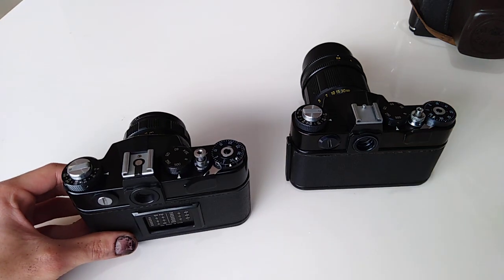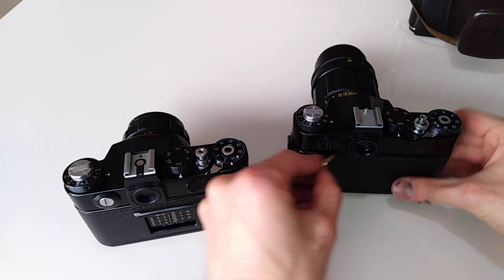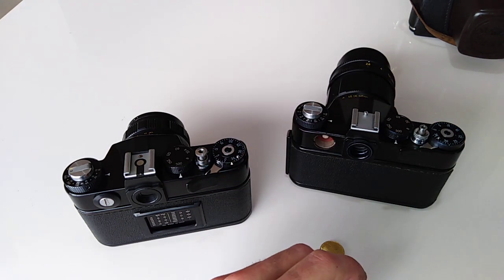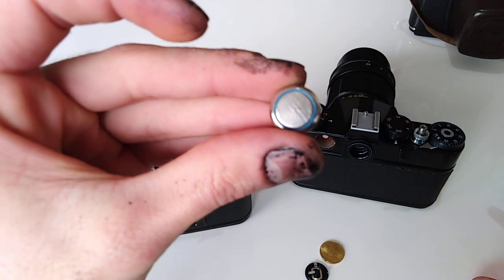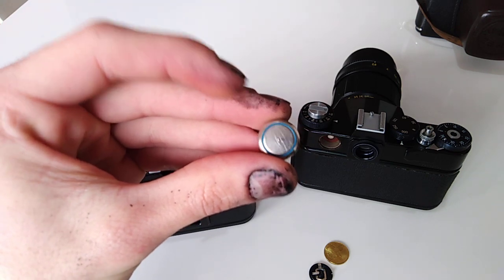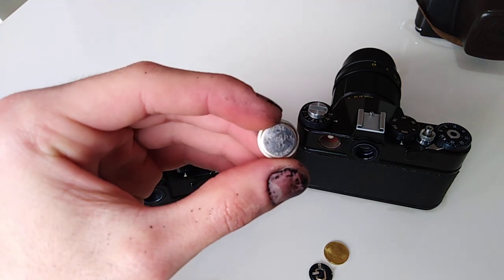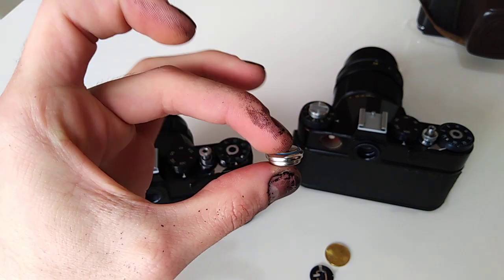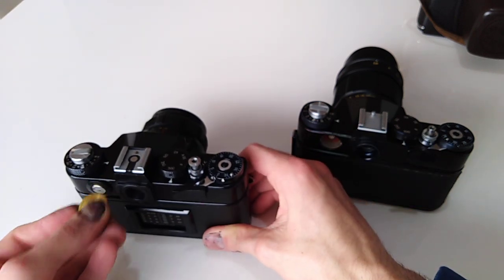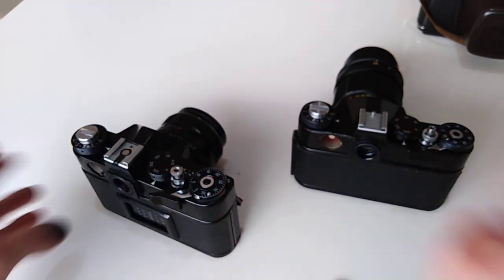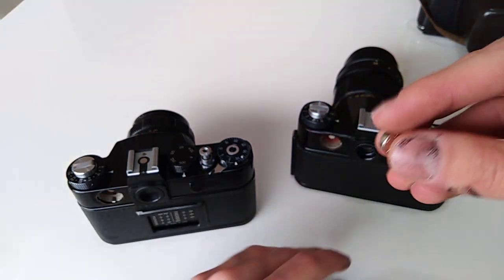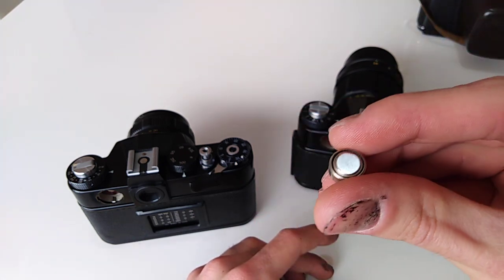Another thing that is different between the TTL cameras is the battery port. The Zenit TTL cameras operate with this weird mushroom battery, called PX625, something like that. It's a really big mushroom battery, while the Zenit 12XP and 12SD utilize two LR43 batteries that look a bit like this. This is an LR44, but the shape is very similar.